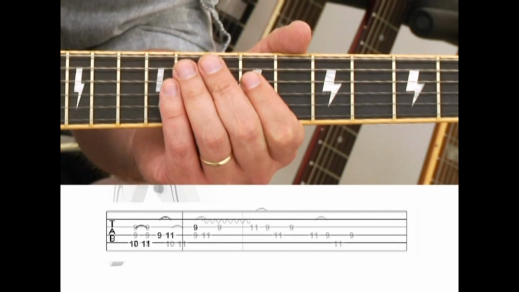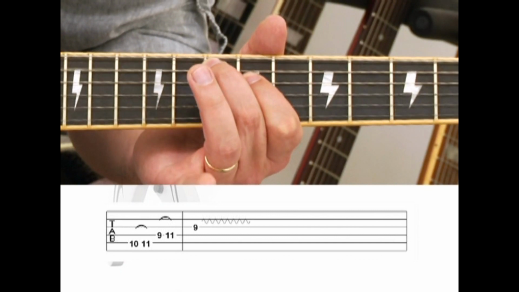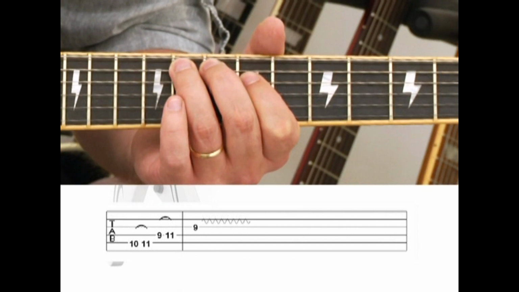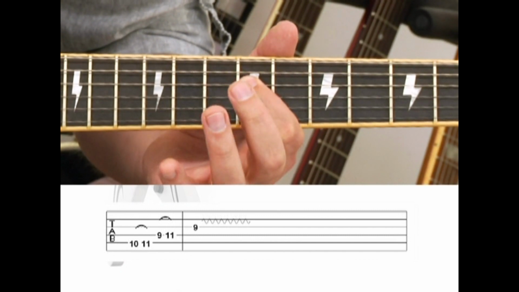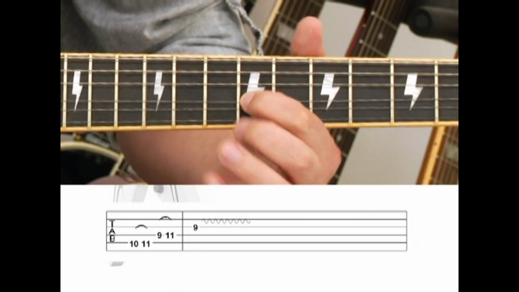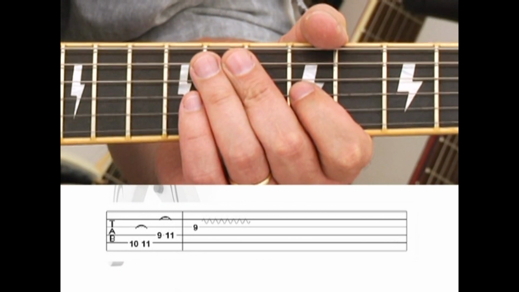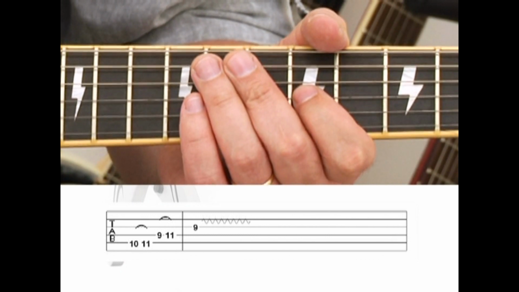We wrap things up on the 5th string, 10th fret with the middle, hammer to 11, to the 4th string 9 with the index, hammer to 11, and end on the 3rd string 9, and let it ring out with vibrato. The rhythm combines triplets, 16th notes, and 8th notes.